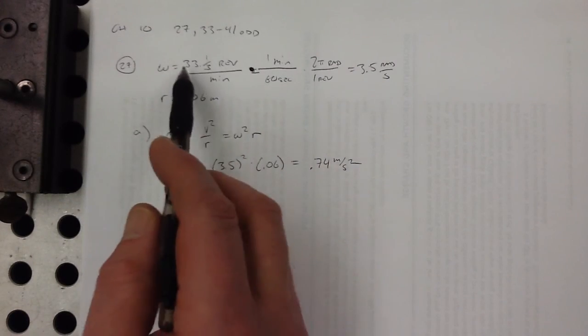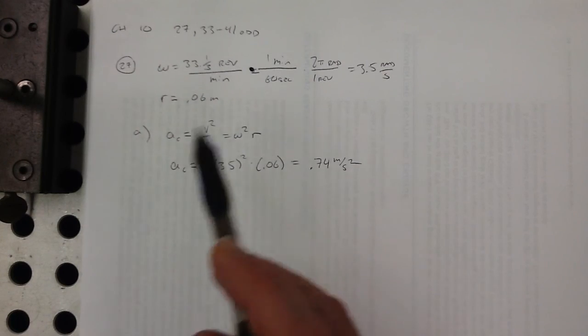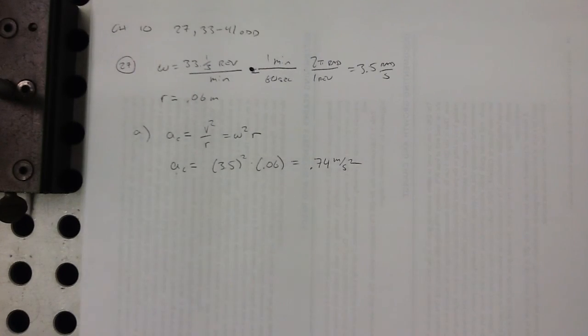Since it's moving in this part, it's moving at a constant angular speed. It's in uniform circular motion, right? So the only acceleration is toward the center.